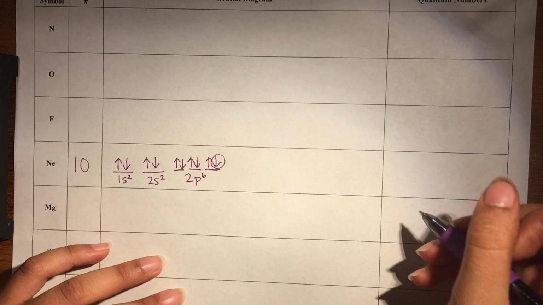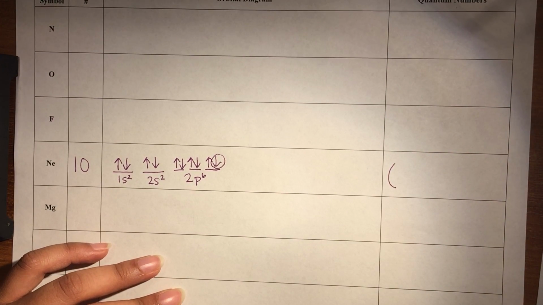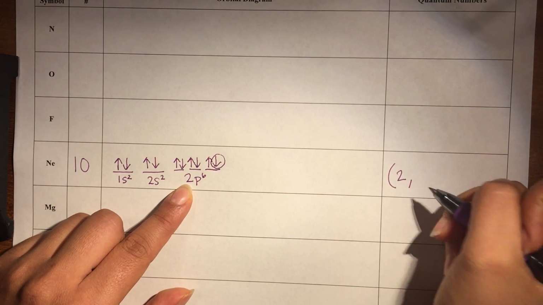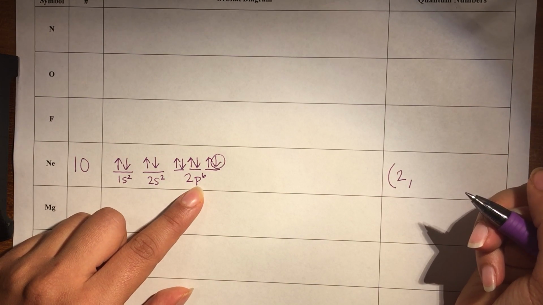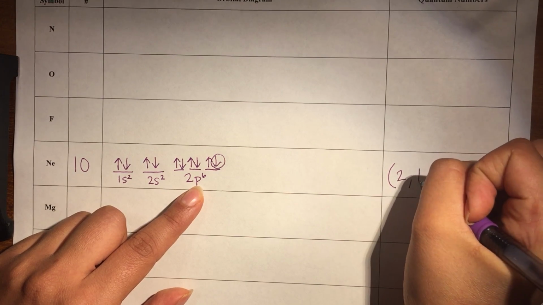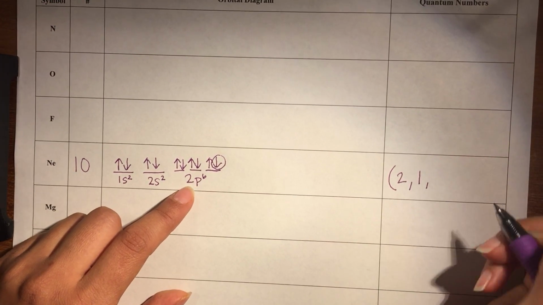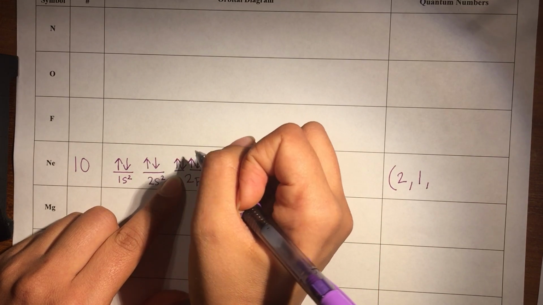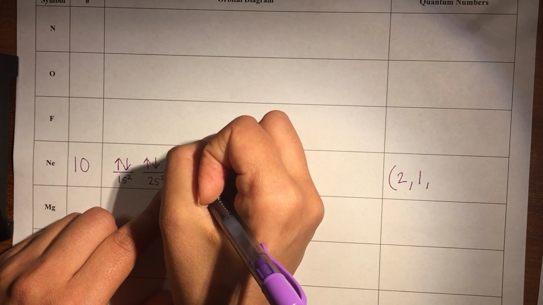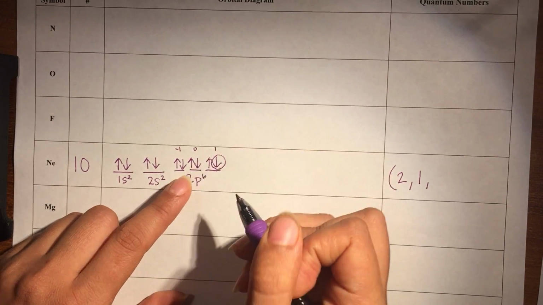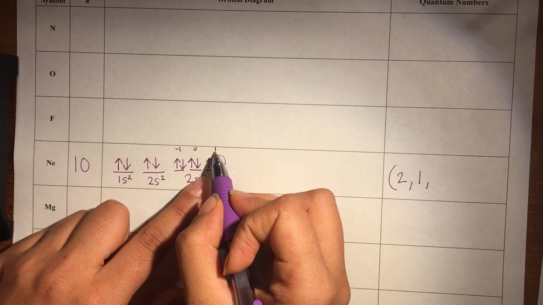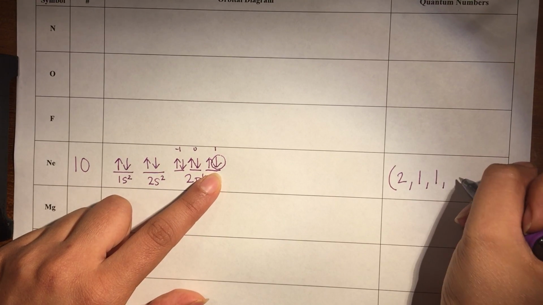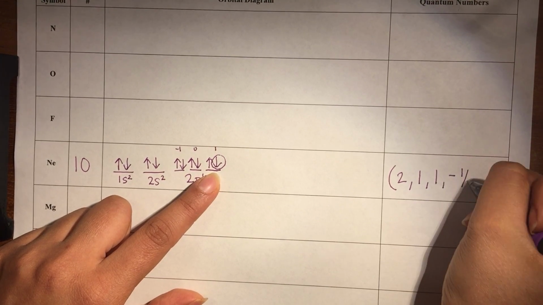So quantum numbers. First one is energy level. The last arrow is in the second energy level. It's in a p, so p gets the number 1. Now the location of this: remember, this gets a number of -1, this gets a 0, and this is a 1. Since it's in this last orbital, the number it gets is 1. Then since the arrow is downward, it's -1/2.